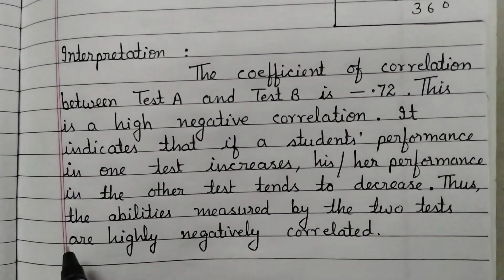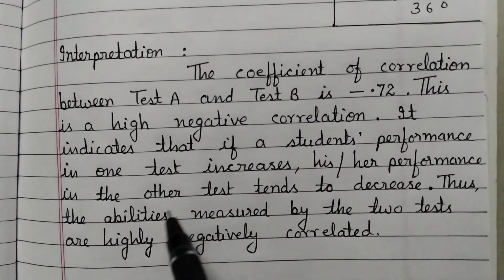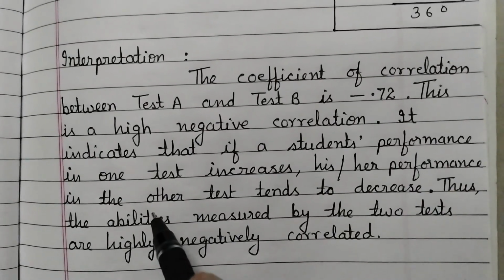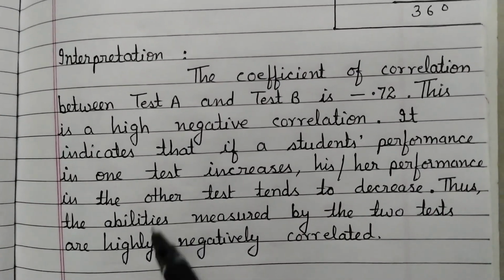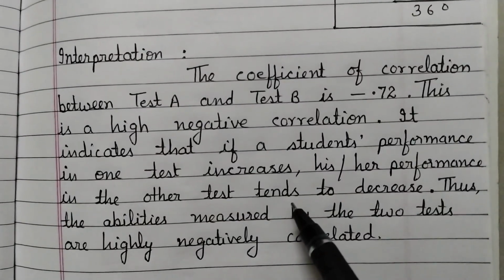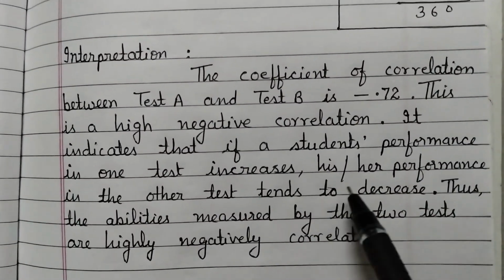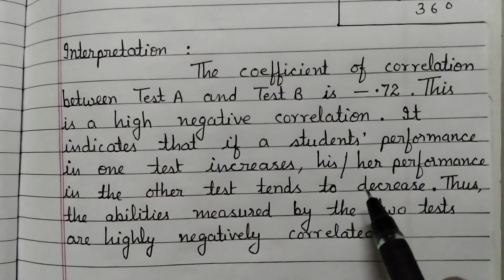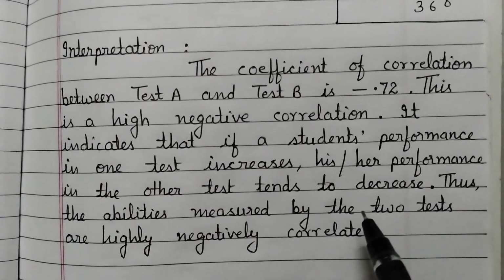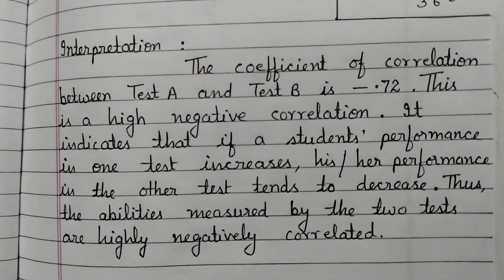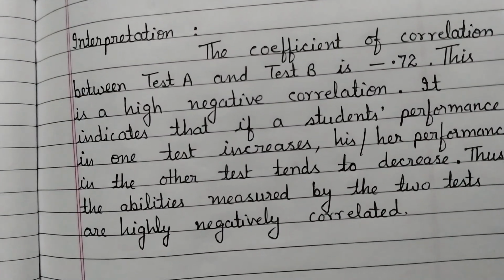If the student's performance is good in one test, and in another test his performance is found to be bad, this way the negative correlation is interpreted. So the suggestion is given to the student that these two subjects are not taken at the same time.